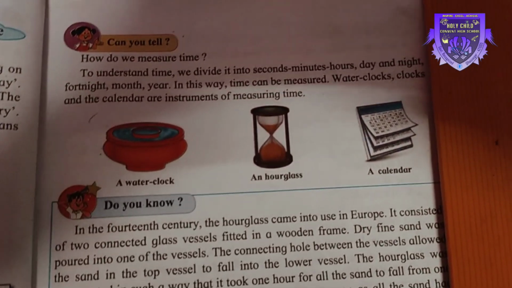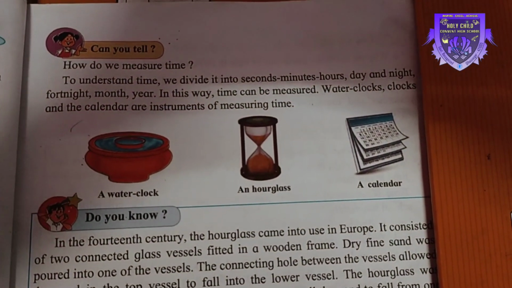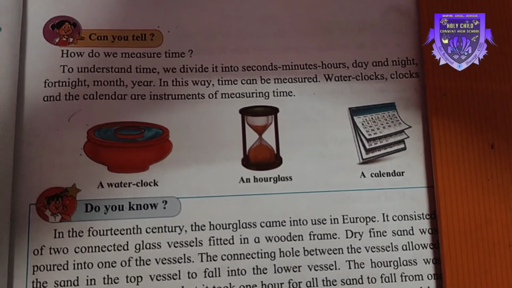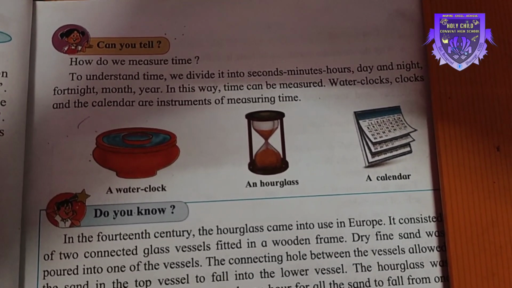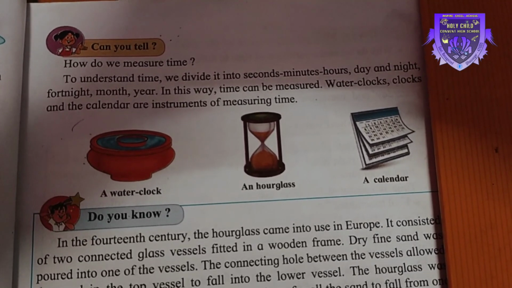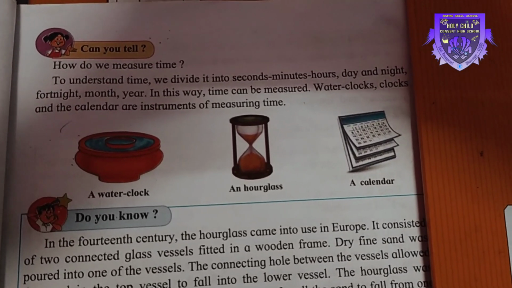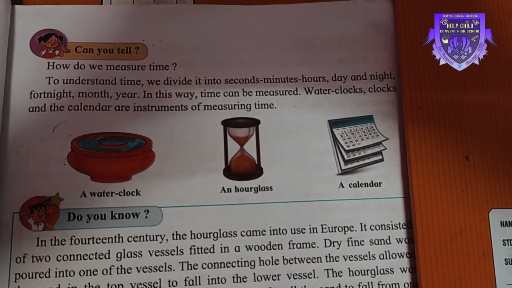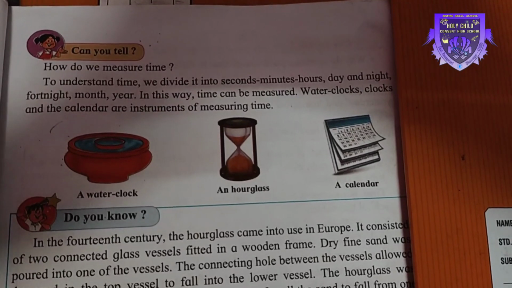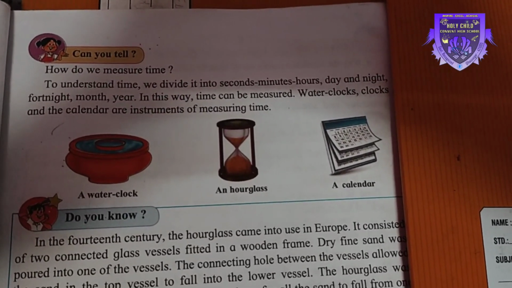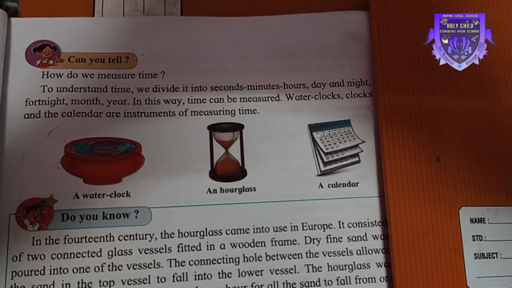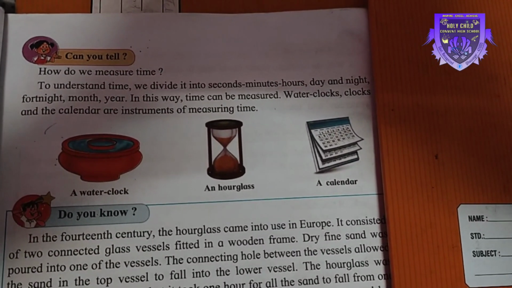Now after this, we will come to our next topic, that is how do we measure time. We have learned this before also. Measuring time into past, present and future. Now here also we will measure time in seconds, minutes, hours. Children, have you seen time is divided into 3 parts? But further we divide it into seconds, minutes, hours, day, night, fortnight, month, year also.